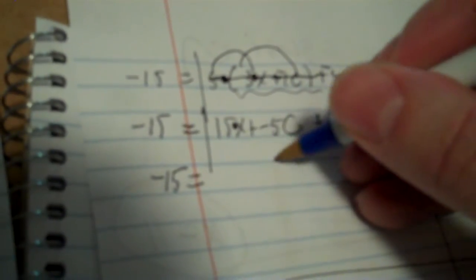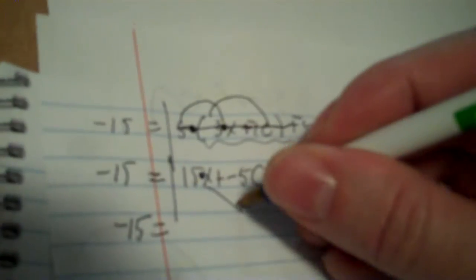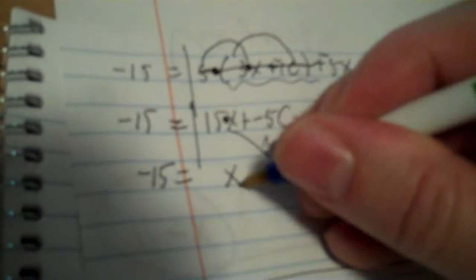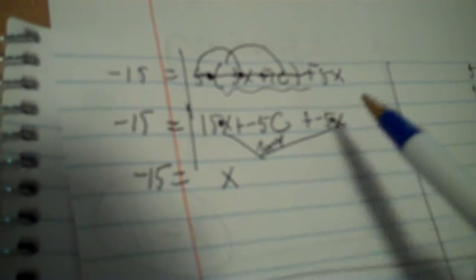Now, combine x's if you need to. Well, I think we need to because there's two of them. So I connect them with a V and write the word add. So I write x down and I add 15 to negative 5. So let's clear our head a second. 15, 5 to the left: 1, 2, 3, 4, 5. That's 10. And then plus a negative 50.